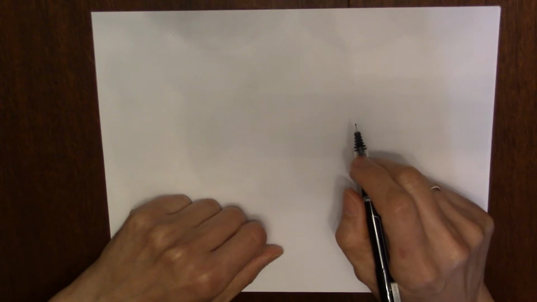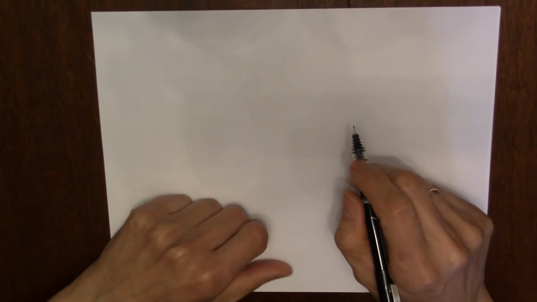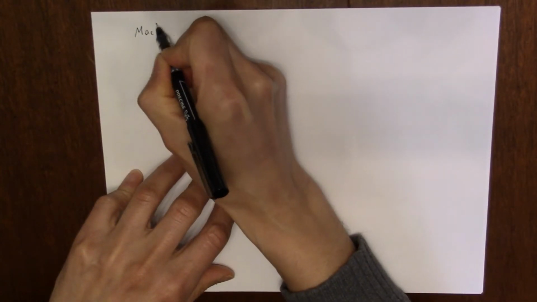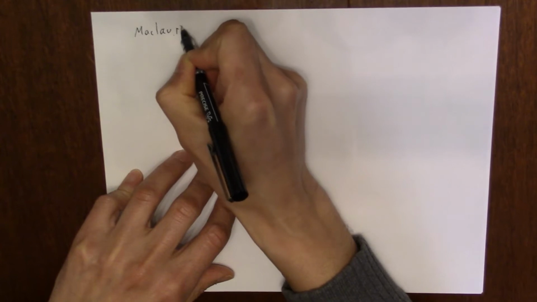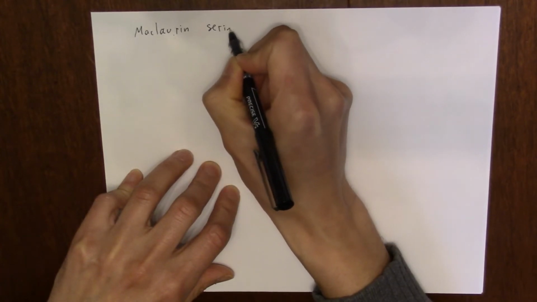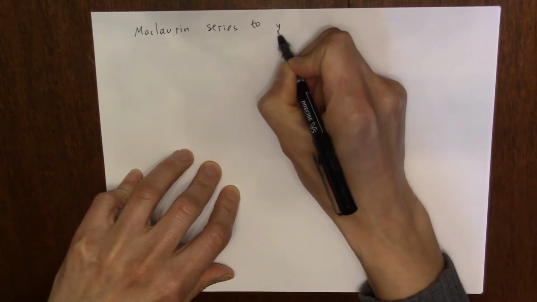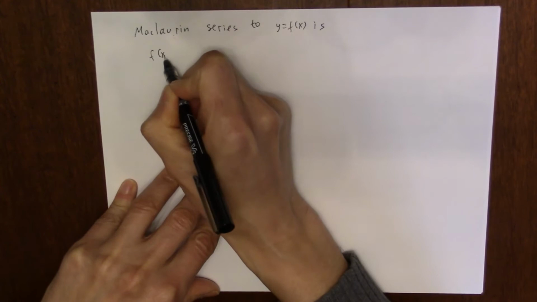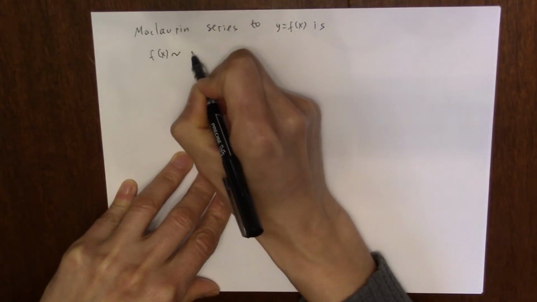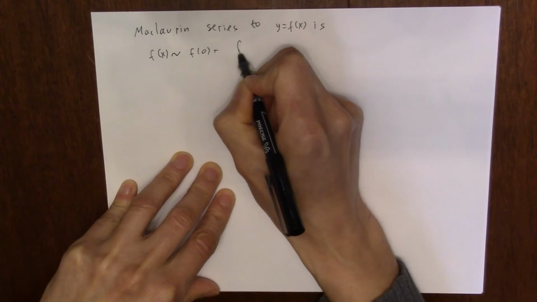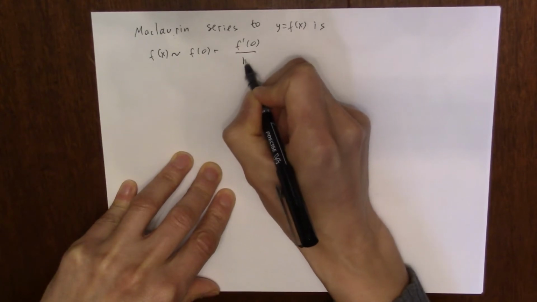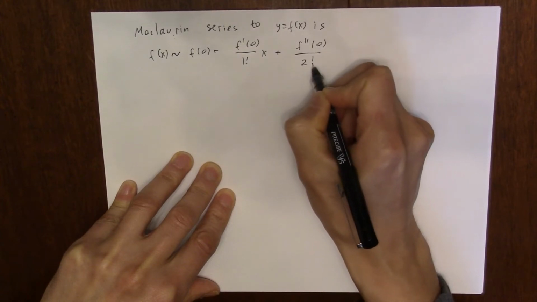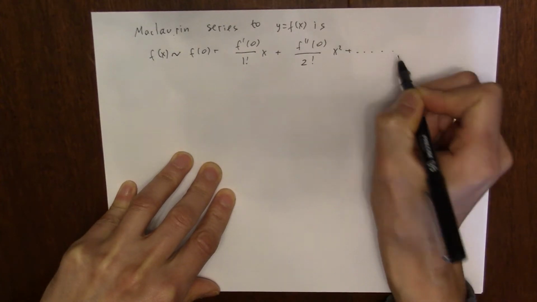Recall that Maclaurin series are your Taylor series when a equals 0. So the Maclaurin series to function y equals f of x is the following expression: f of 0 plus f prime of 0 over 1 factorial x plus second derivative at 0 over 2 factorial x squared plus and so on.